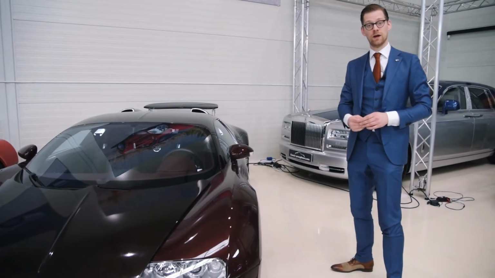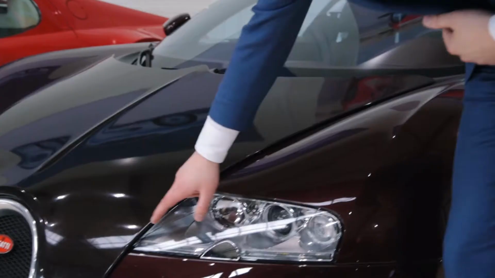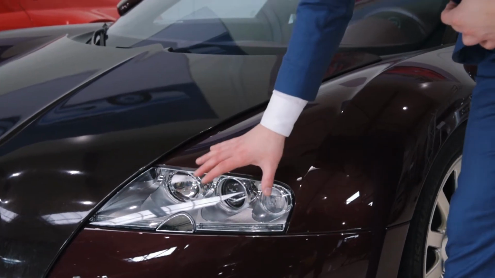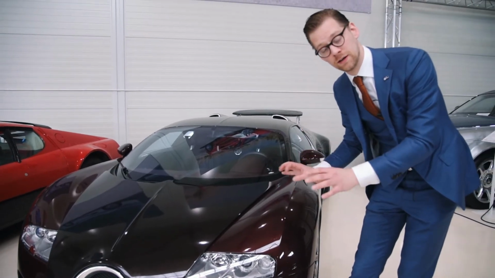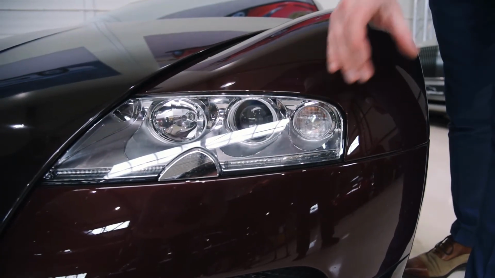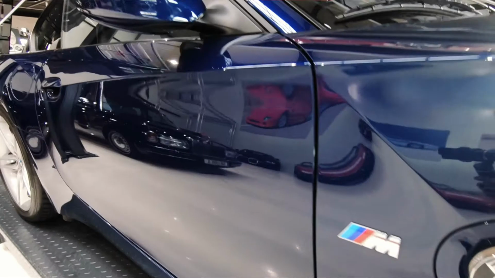Then if we have a look at the jewelry, for instance the headlights here, you see this lovely amount of sculpture within the sculpture of the car. And as the car is clean and simple, so are the headlights clean and simple. Proportion, surfacing, jewelry.